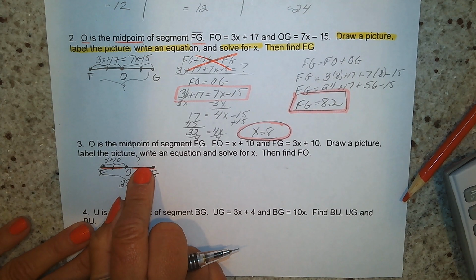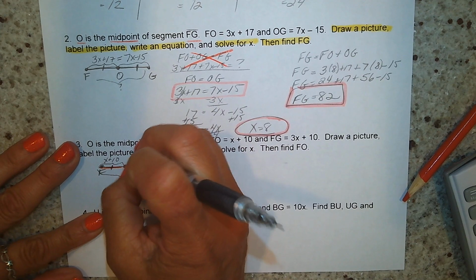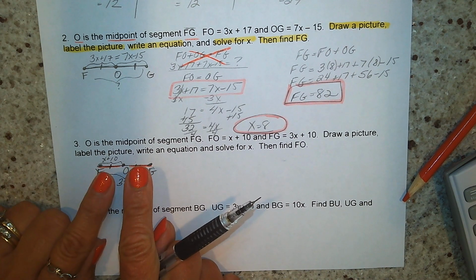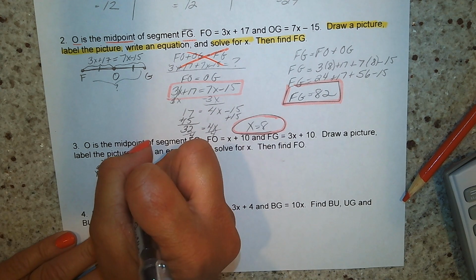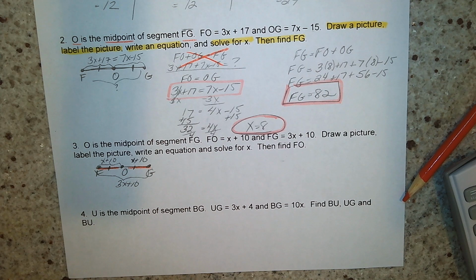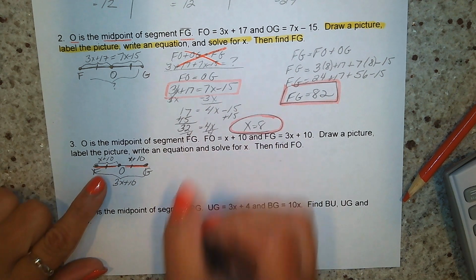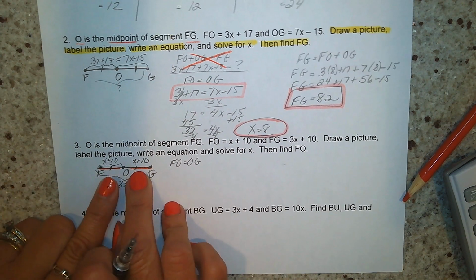X plus 10 equals what? Well, you know it's a midpoint, right? You know a midpoint creates two equal segments on either side, two congruent segments. So if that's x plus 10, I can put x plus 10 in over here as well. Now, the thing is with this problem, like we did in the last problem, we said FO is equal to OG, right? We said that those two are equal to each other.